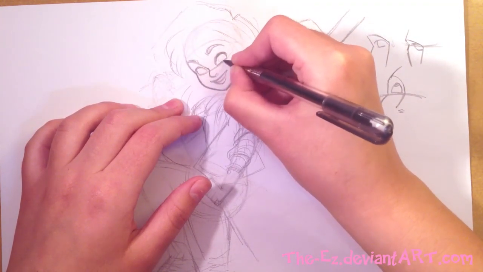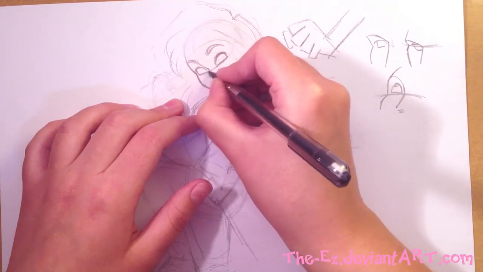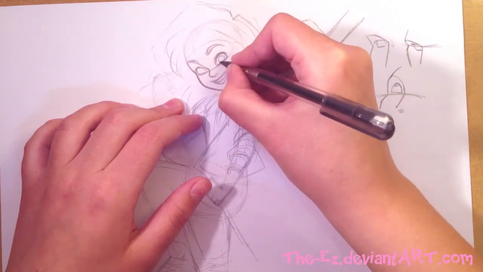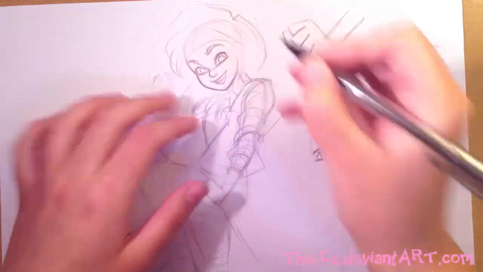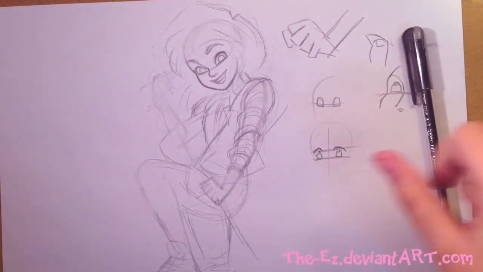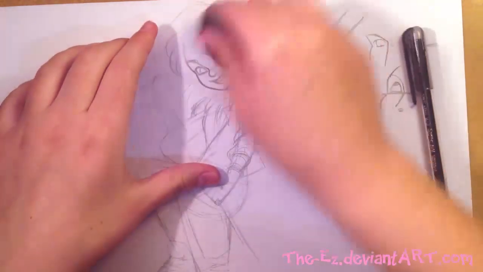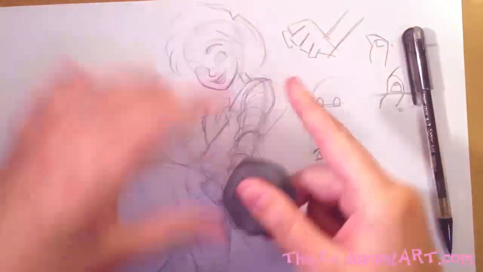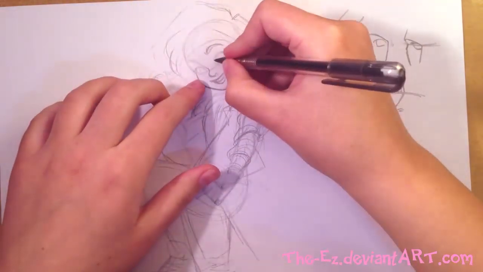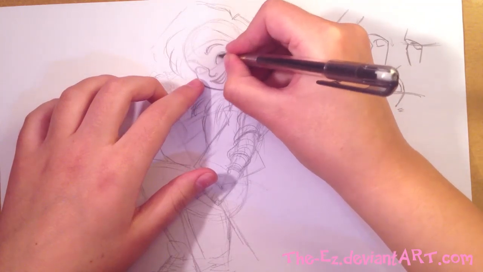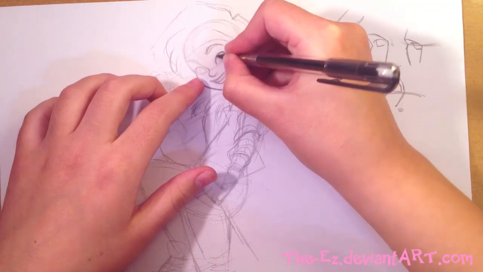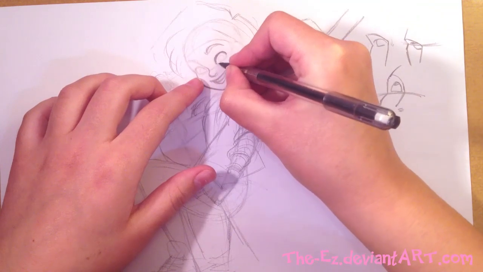Gonna do a sort of a laughing eye. I'm always talking about that. I tend to. And I sort of want her to look at the audience. A cool tip, if you want a character to look at the audience, this is something I found in my own experience. There are probably people who have better tips than this, but bear with me. You draw the eye in its entirety.